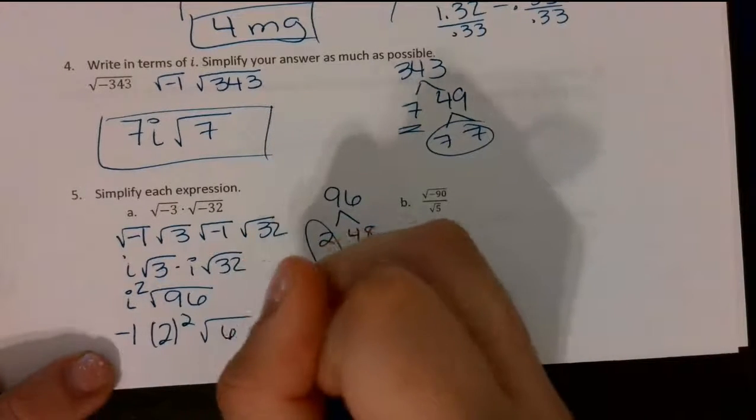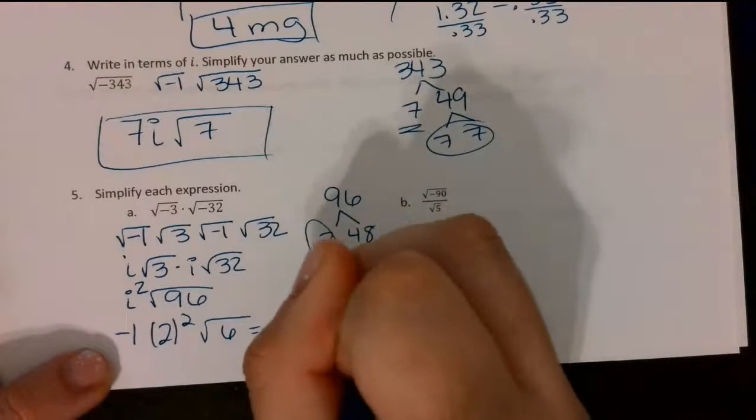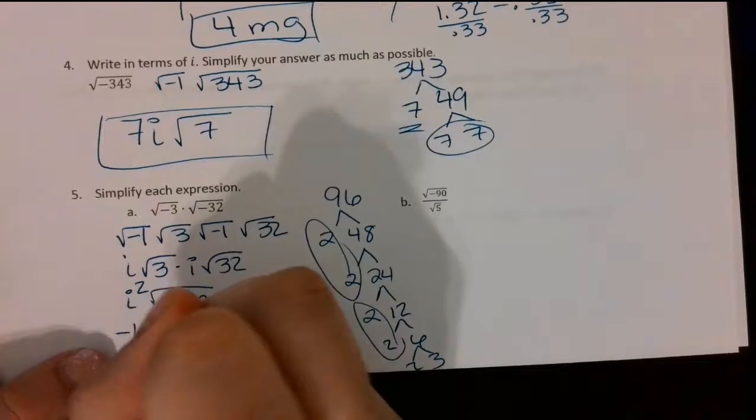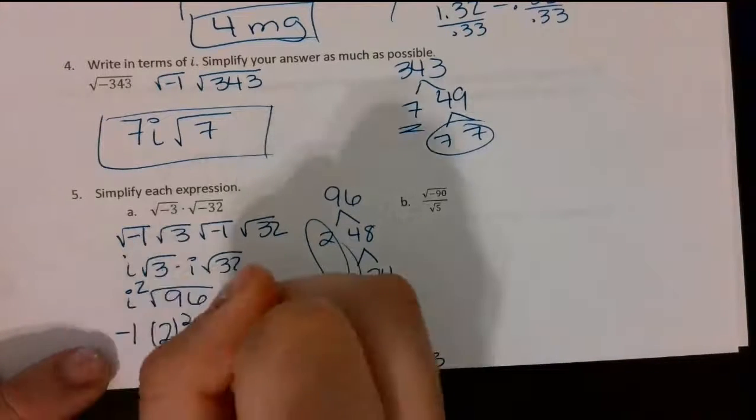I have negative 1. 2 squared is 4, still times the square root of 6, which gives me negative 4 square root of 6.